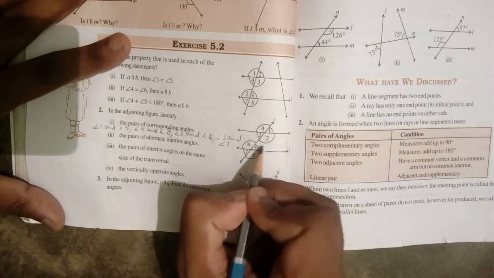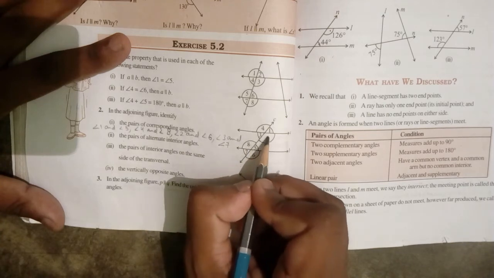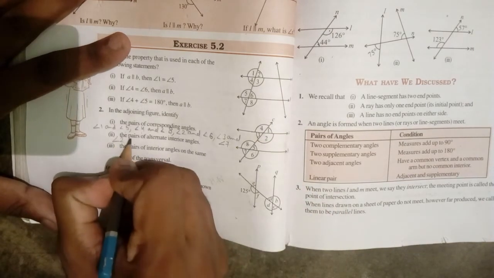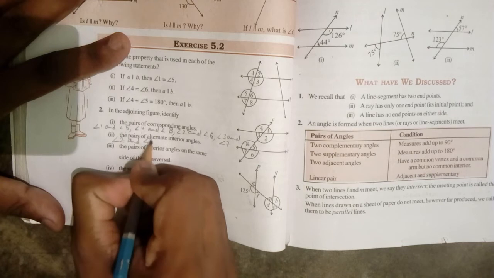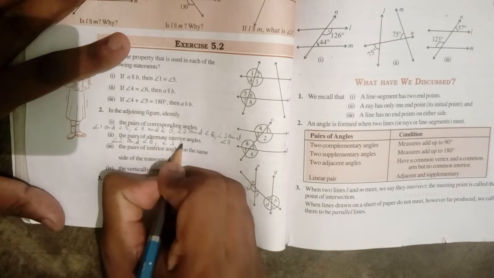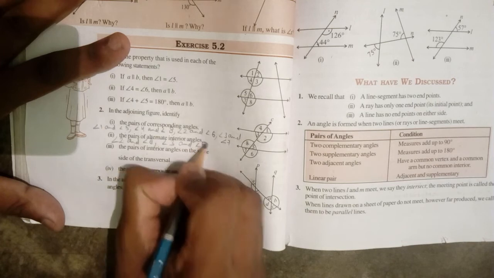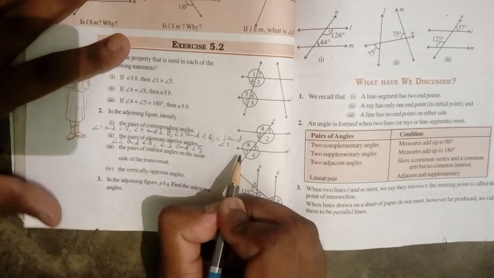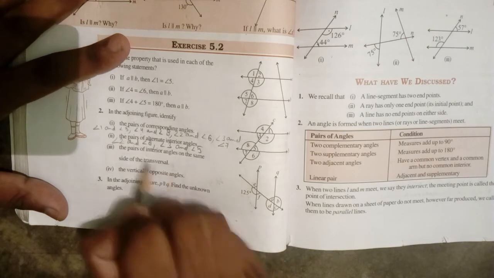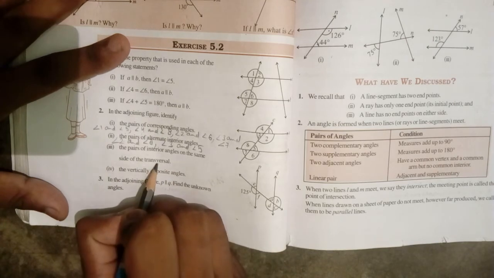Both are interior and both are on different vertices and on different sides of our transversal. So angle 2 and angle 8, and also angle 3 and angle 5.